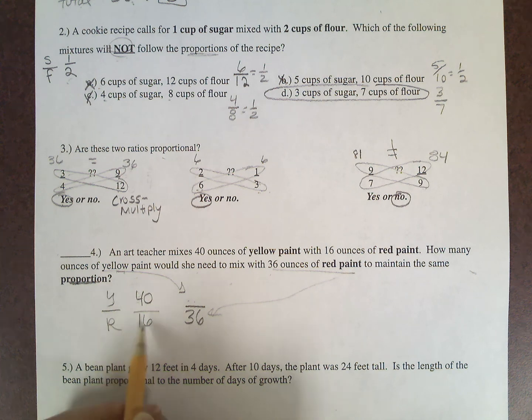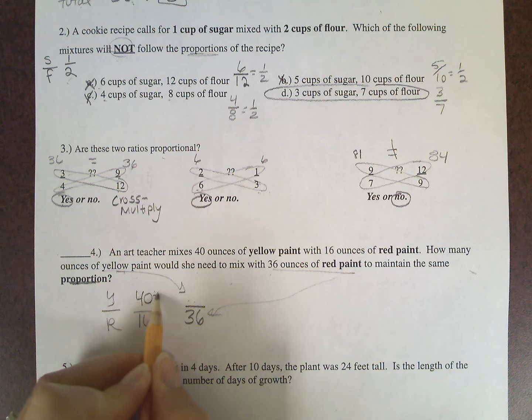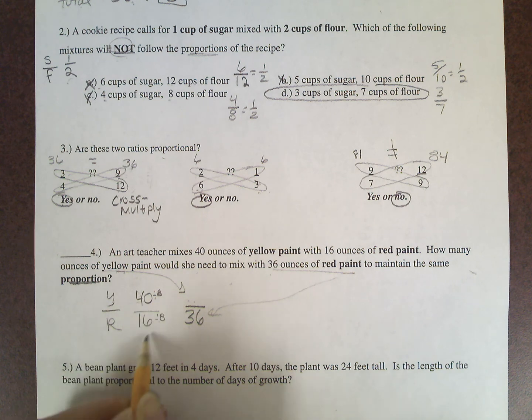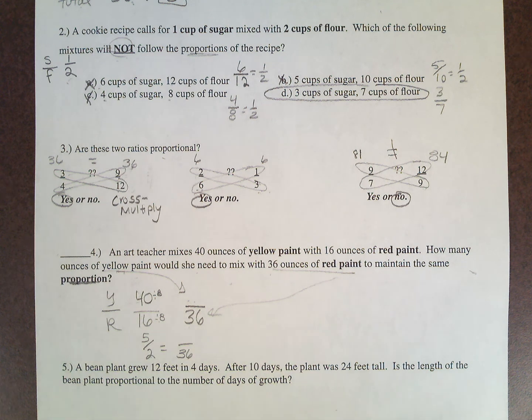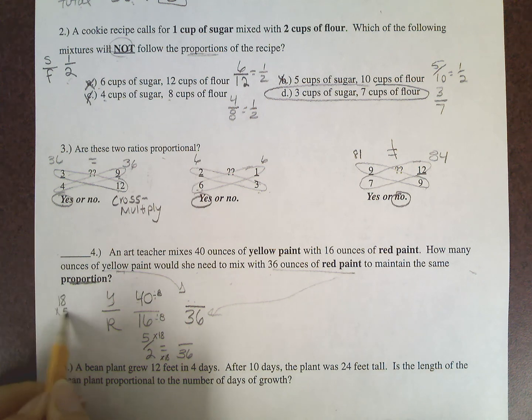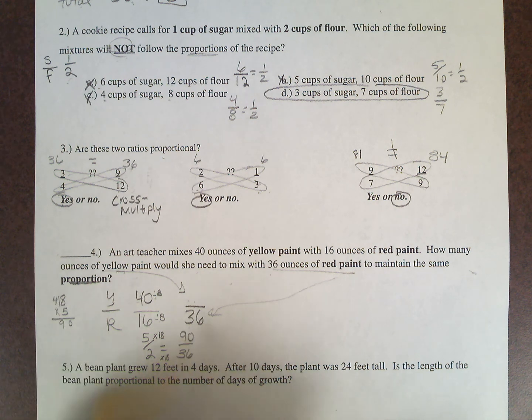But if I take this fraction and reduce it by maybe 4 or 8, I'm going to end up with 5 halves. Now, 2 goes into 36 18 times, right? 5 times 18. And if you're not sure, you can always do it on the side or on your calculator. 8 times 5 is 40. Carry the 4. 5 times 1 is 5, plus 4 is 9. You'd end up with 90. So we're looking at 90 right now as an answer.